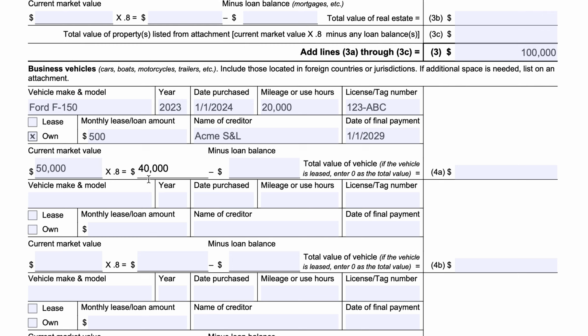After knocking that 0.8 down. And again, if you want to make sure that you're submitting the lowest possible offer, don't forget this calculation. If you forget this calculation, it will result in a higher offer amount than you could be entitled to.